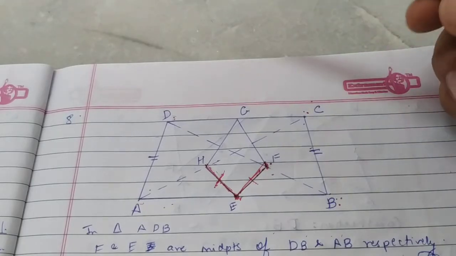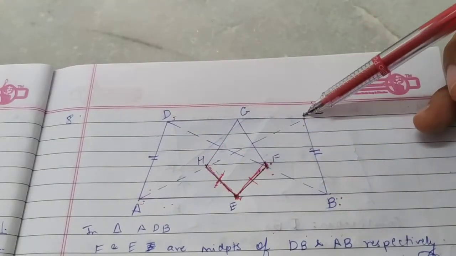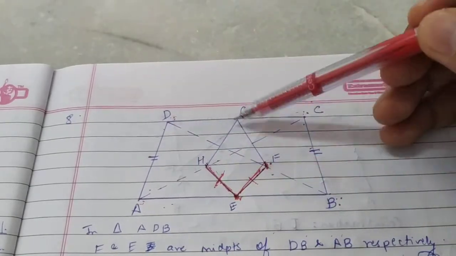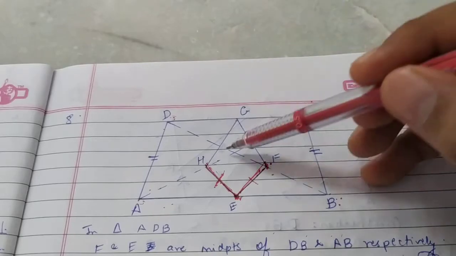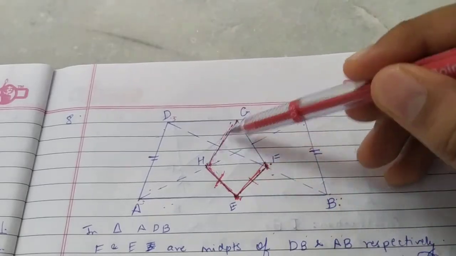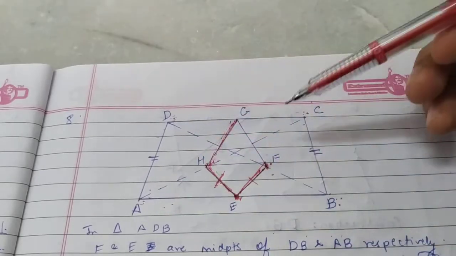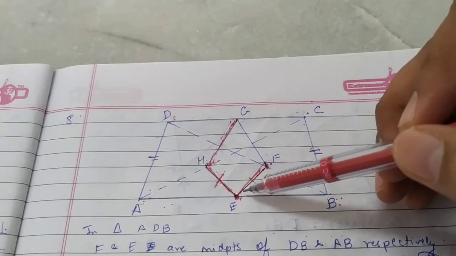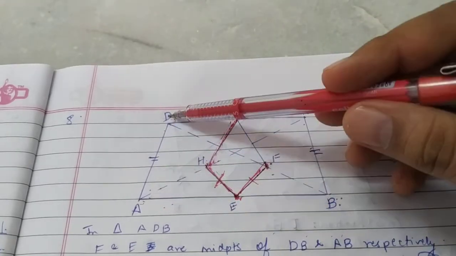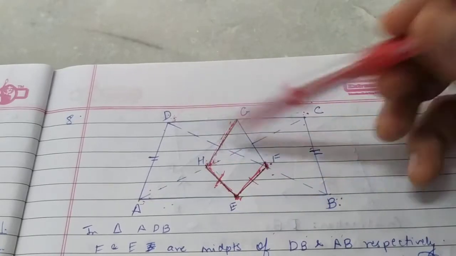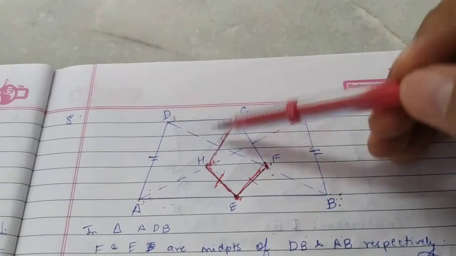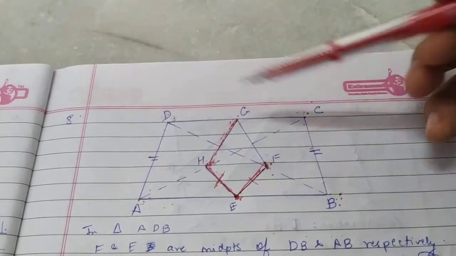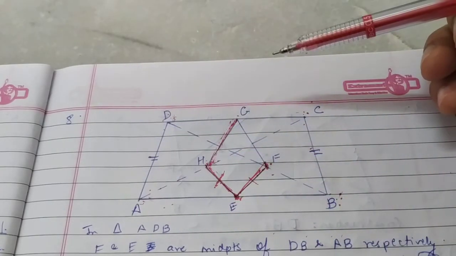Now let's take triangle ACD. H and G are respective midpoints. That means HG is half of AD, which is interesting because even EF was half of AD in triangle ADB. And now HG is also half of AD in triangle ACD, again by the midpoint theorem.